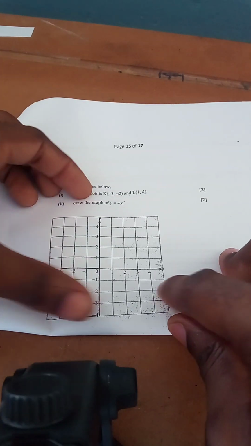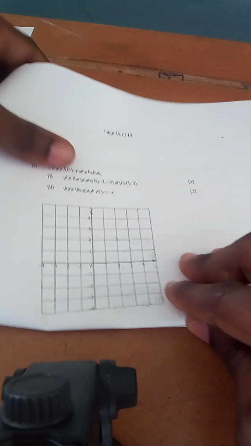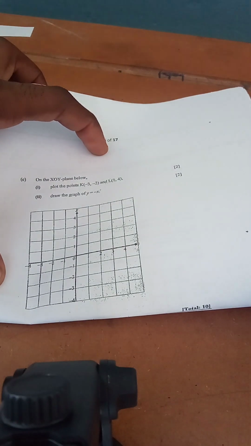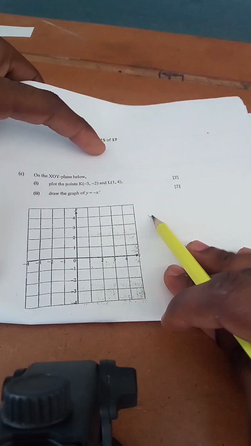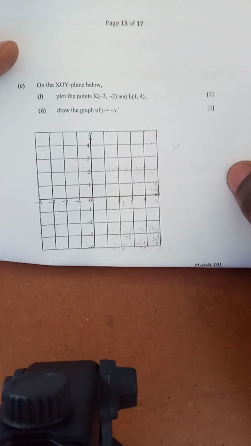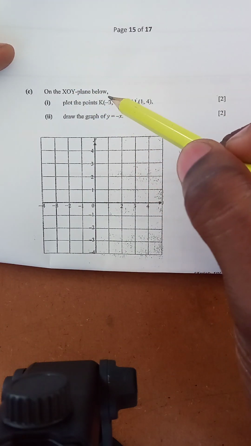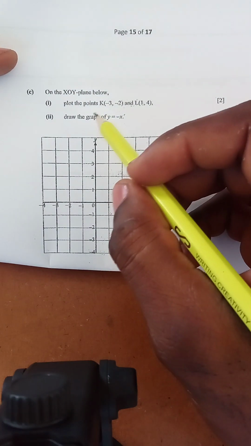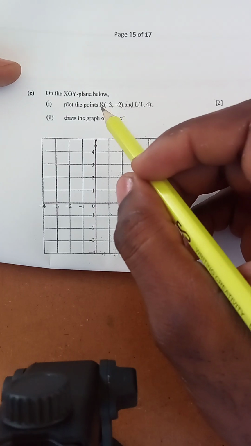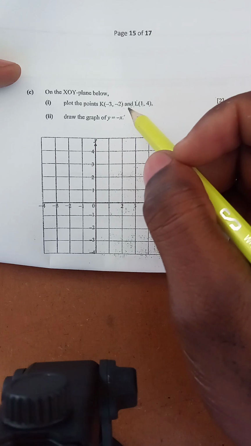Okay, so let's start simple. We have this one here. This is also from a past paper, but because I modified it, I'm unable to tell which year it was. Okay, so on the x-y plane below, plot the points K, which is (-3, -2), and L, which is (1, 4).